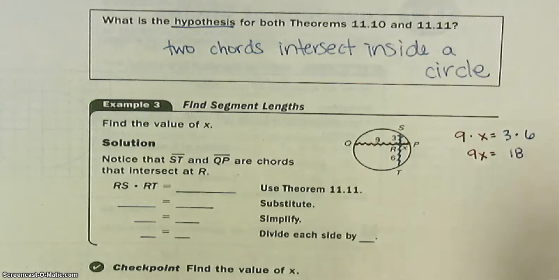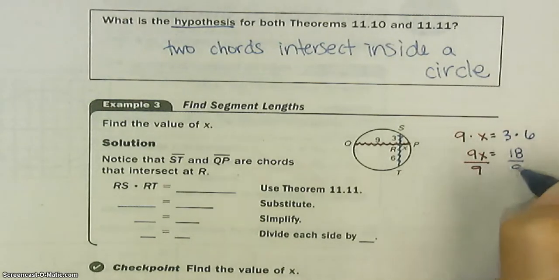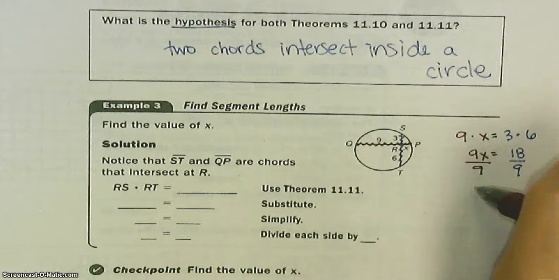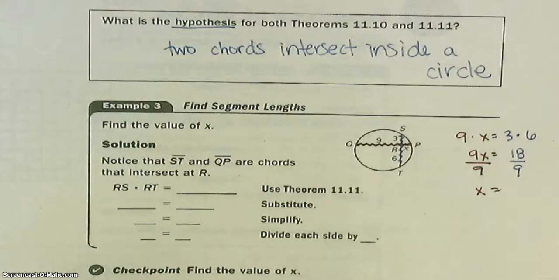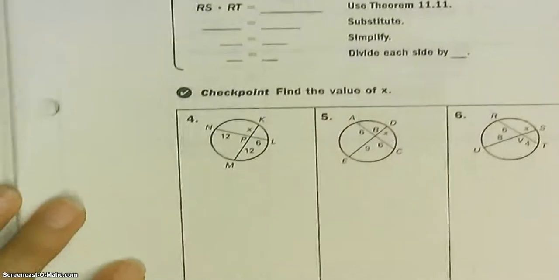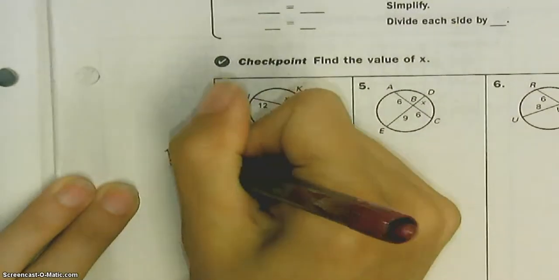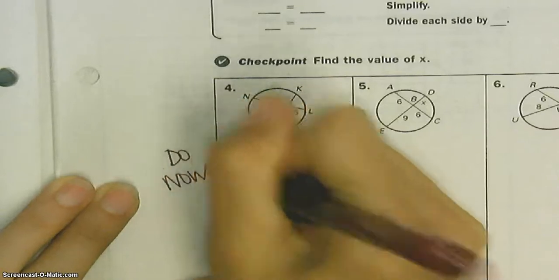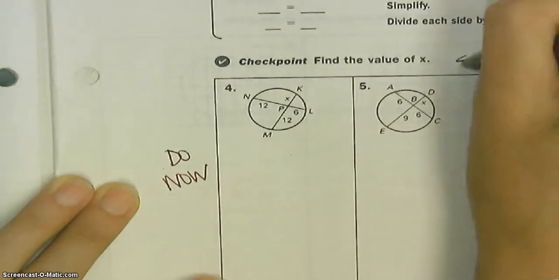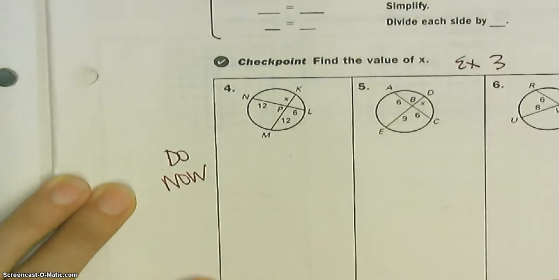So we're going to divide both sides by 9. Keep this color coding going. We're left with X equals 2. So that's how you do it. You multiply those pieces together. Set them equal to each other. I want you to do this now. Notice we've moved on from angles. This is just like example 3.